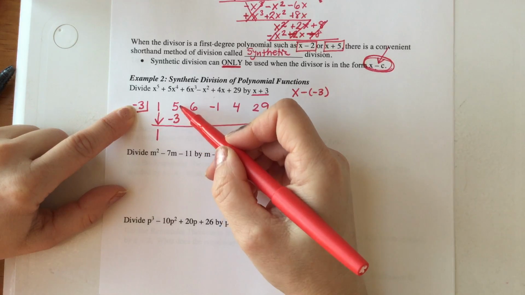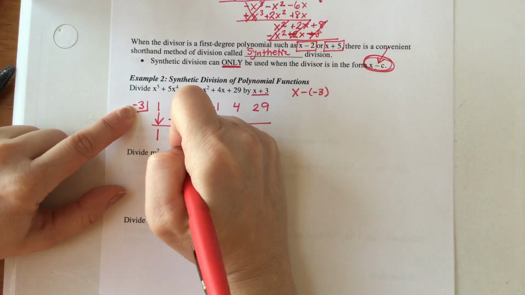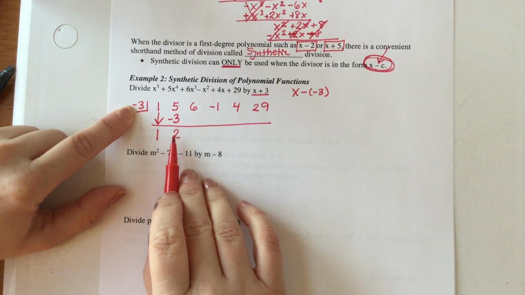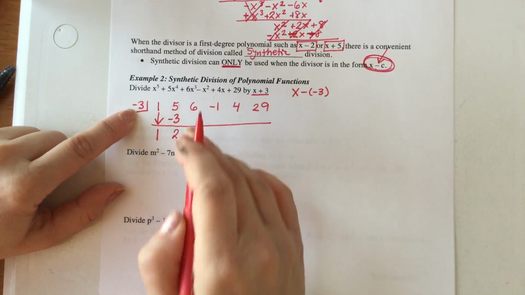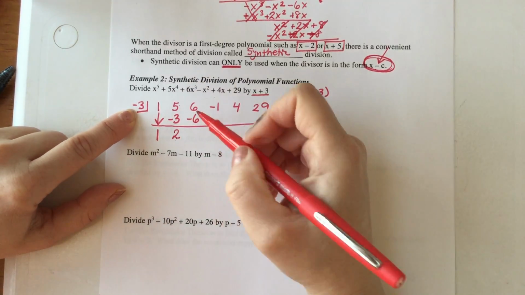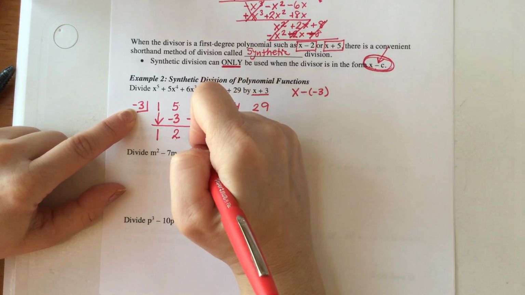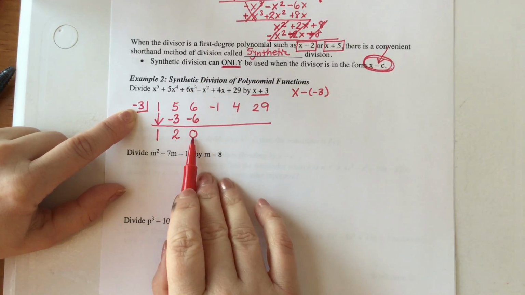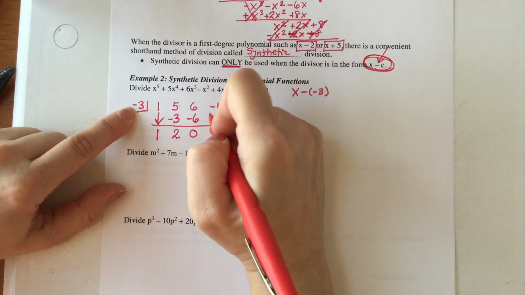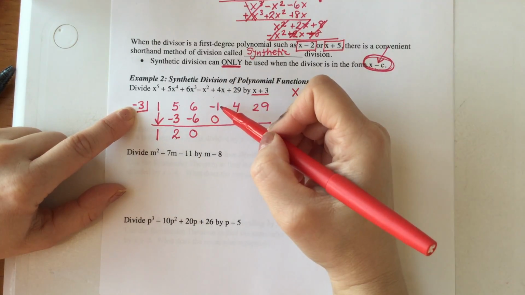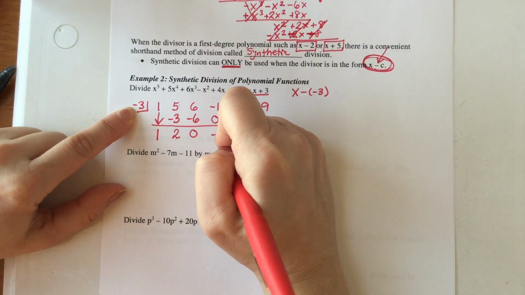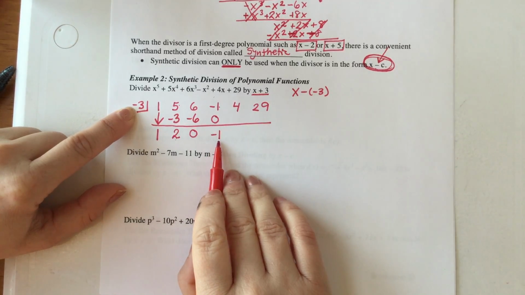Now you add these. Positive 5 minus 3 is 2. Multiply. Positive 2 times negative 3 is negative 6. Add. Positive 6, negative 6 is 0. Multiply. 0 times negative 3 is 0. Add. Negative 1 plus 0 is negative 1. Multiply.